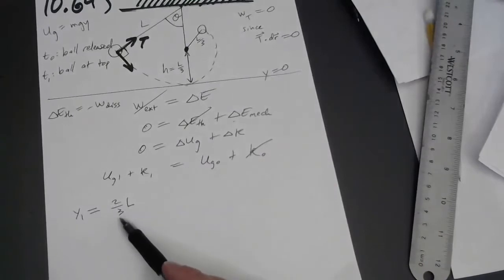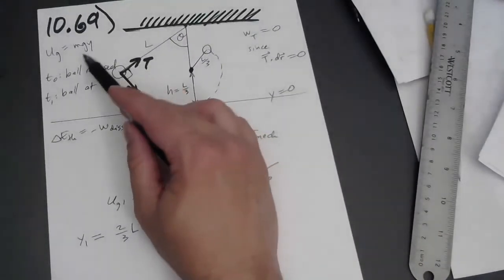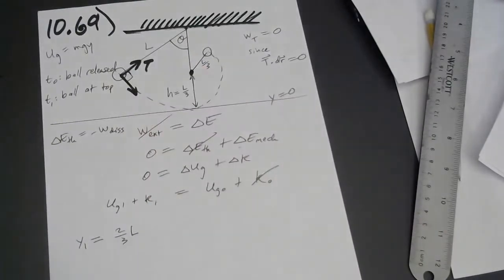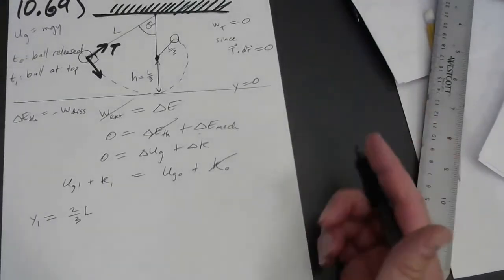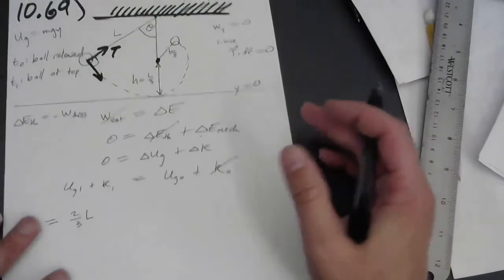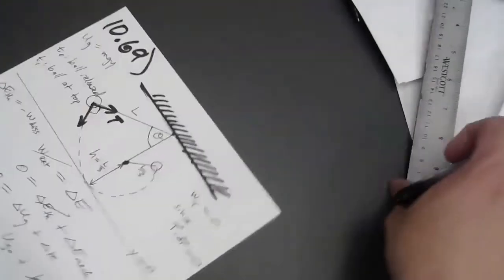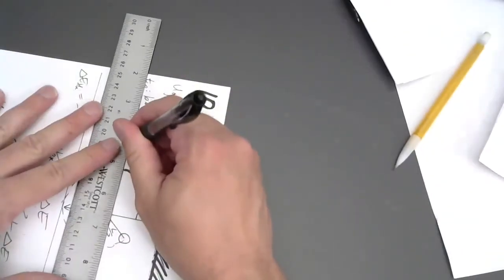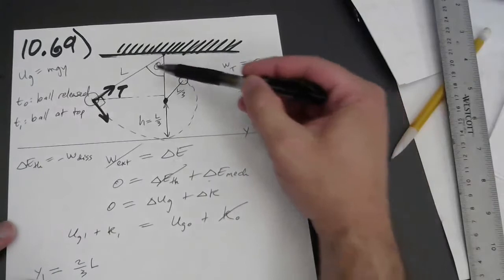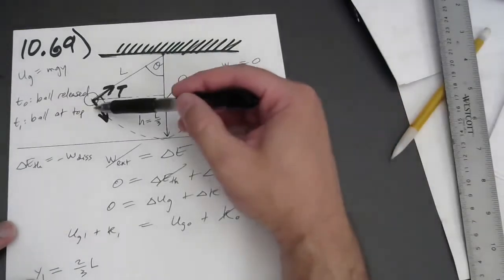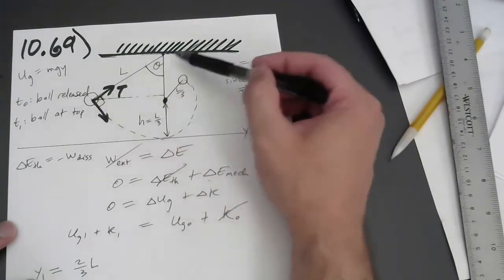So now we'll be able to plug that y coordinate into our formula for potential energy so that we can evaluate the potential energy at that time. Now the height at time 0 is a little more complicated. Rather than draw another diagram, I think I'll just use this one. When in doubt, draw a right triangle. Whatever this angle is, we need to specify this initial height in terms of theta.